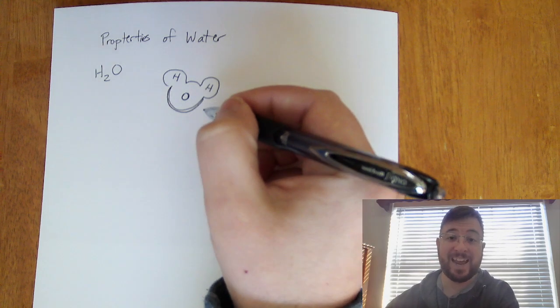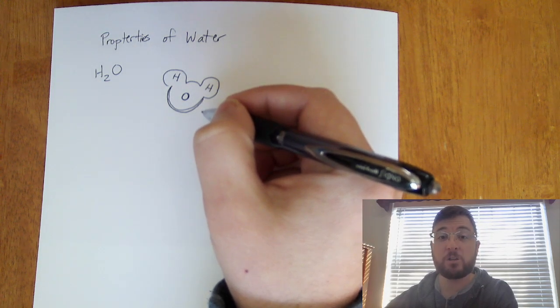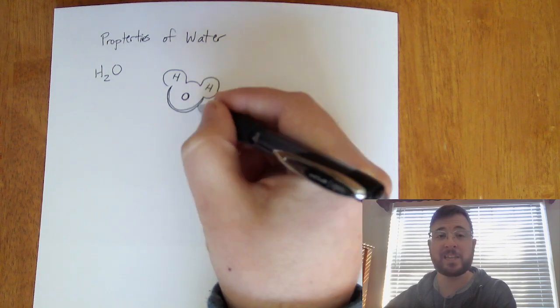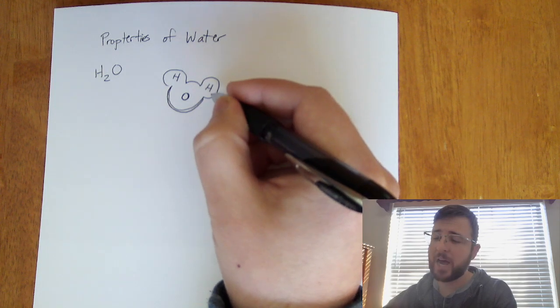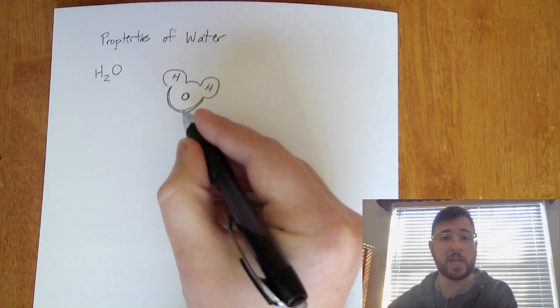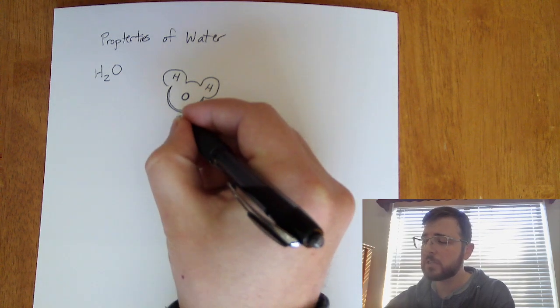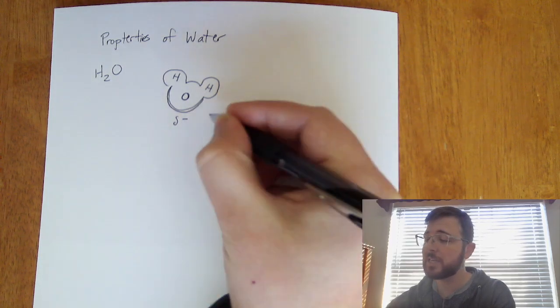So oxygen and hydrogen are covalently bonded together, meaning they're sharing electrons. So sometimes the oxygen has that electron and sometimes the hydrogen has that electron. But oxygen tends to hog the electron a lot, which means the oxygen tends to be slightly, this is a lowercase delta, and it means slightly negative.